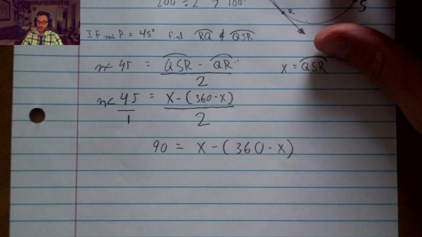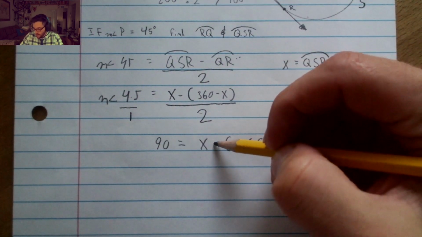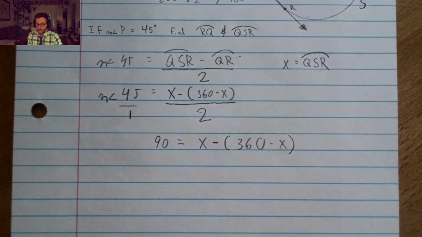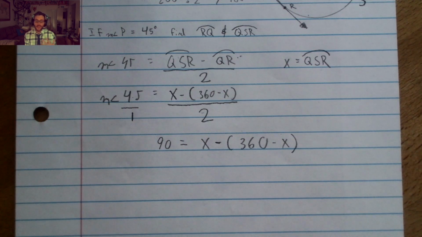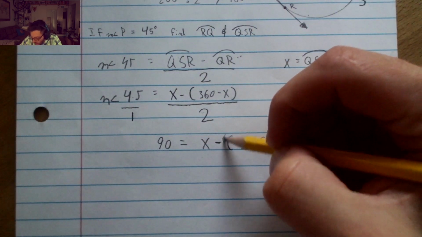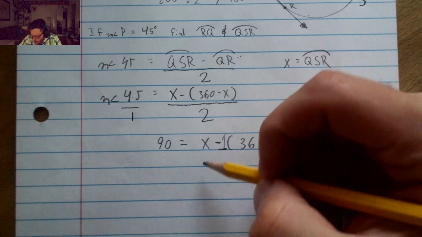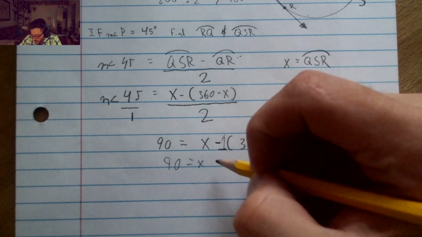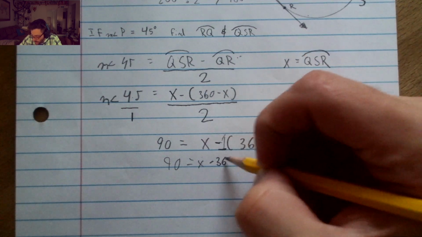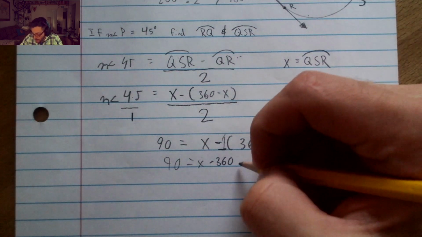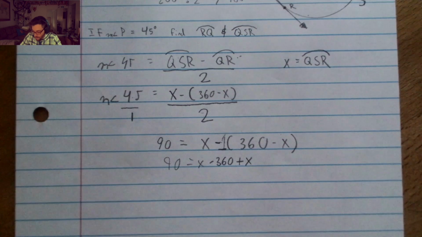The next thing we have to do is take this subtraction sign into consideration. This is going to allow us to pull out this value, combine like terms, set everything equal to 90, and solve for x. So I'm going to add my -1 here. If I multiply -1 times -360, I get a value of +360, and if I multiply -1 times -x, I get a value of +1x.